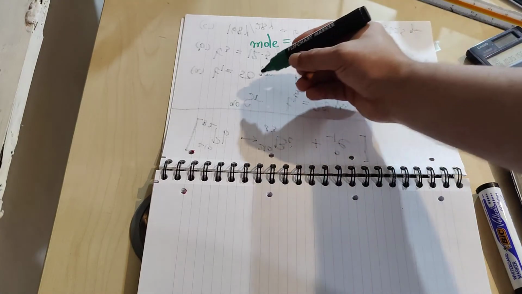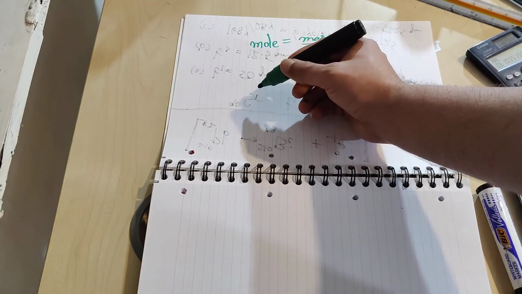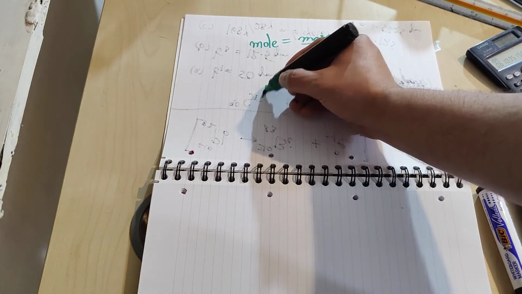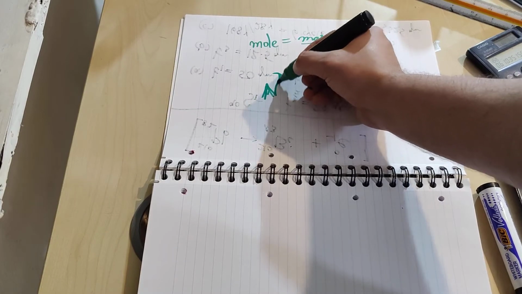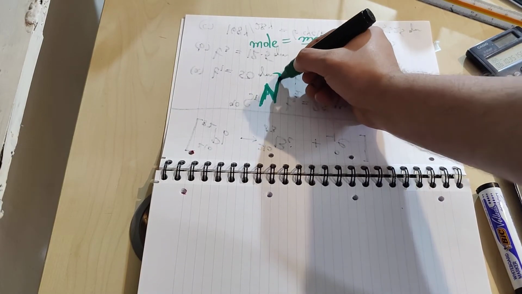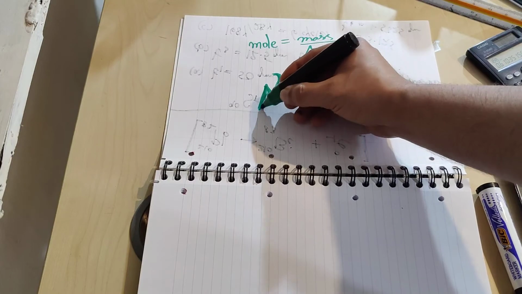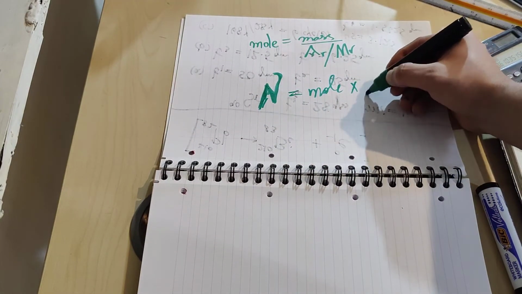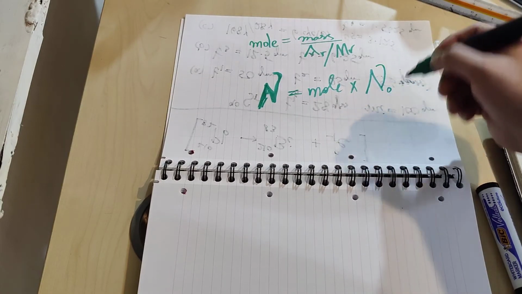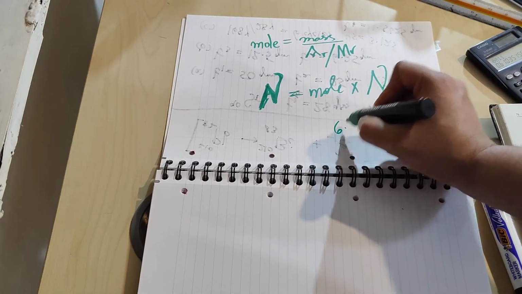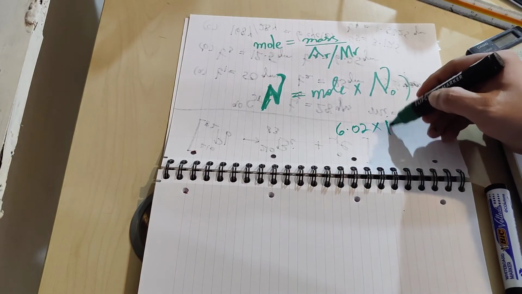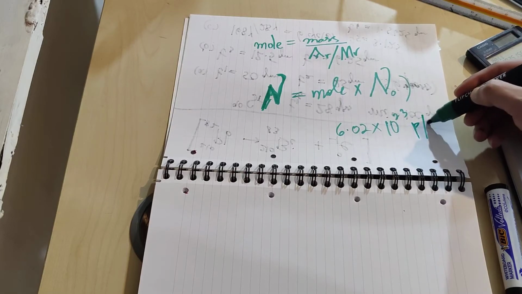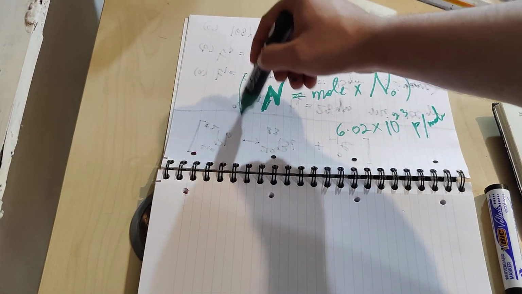Then you have Avogadro's number, the number of particles, like number of molecules, number of atoms, number of ions. There's a specific symbol for it. The symbol is N, a calligraphic N, moles multiplied by Avogadro's constant. And Avogadro's constant is 6.02 times 10 to the power 23 particles per mole. So that's that.